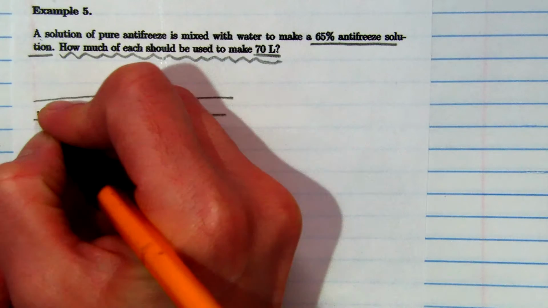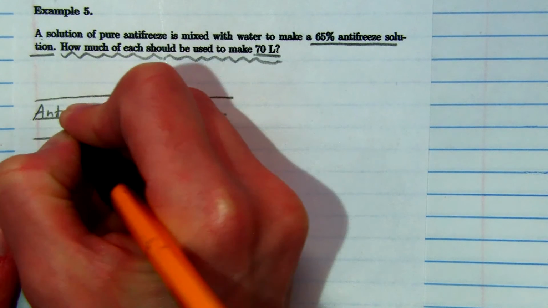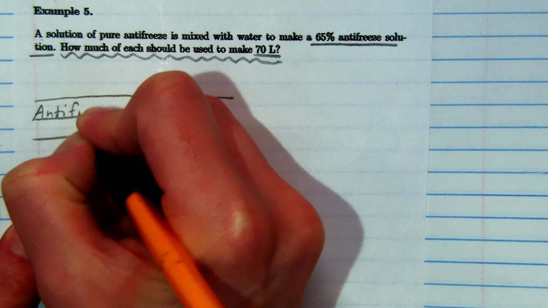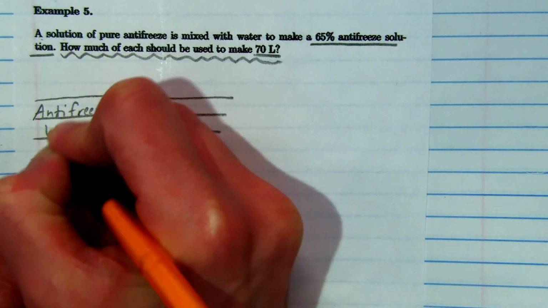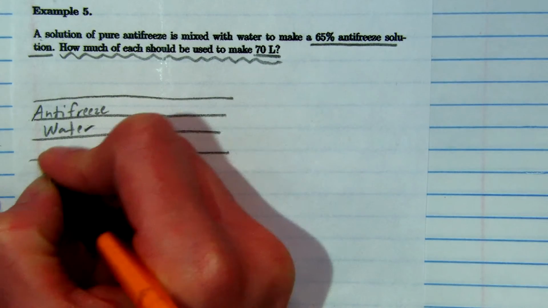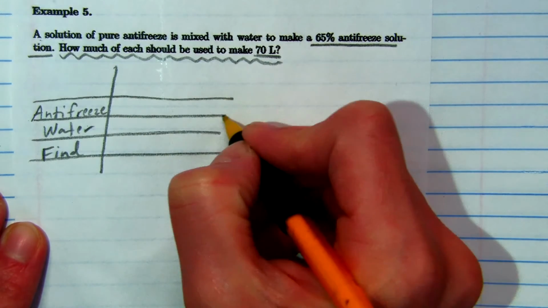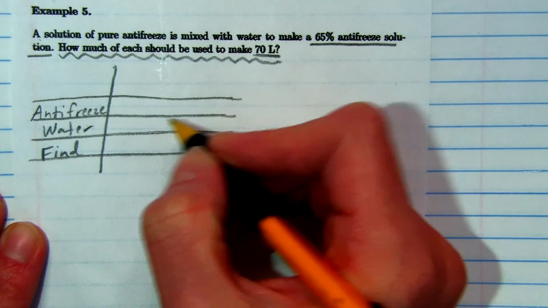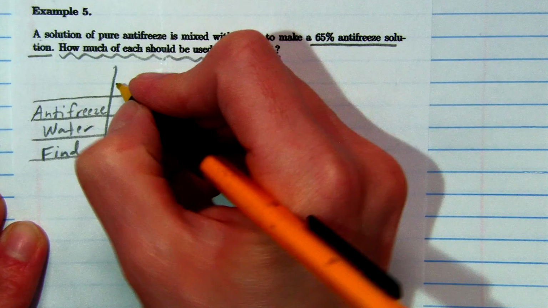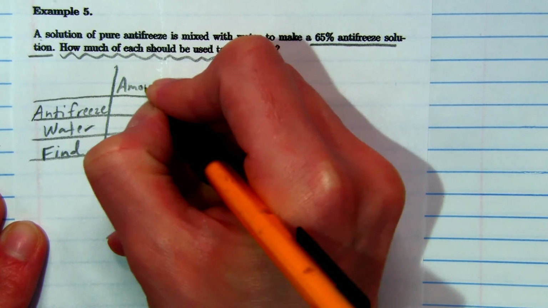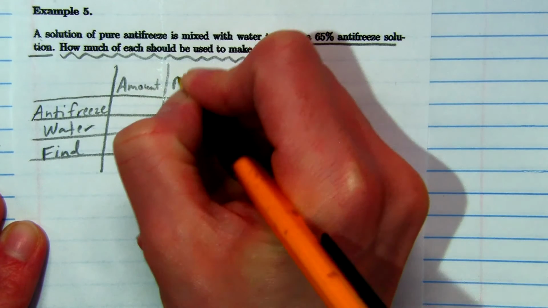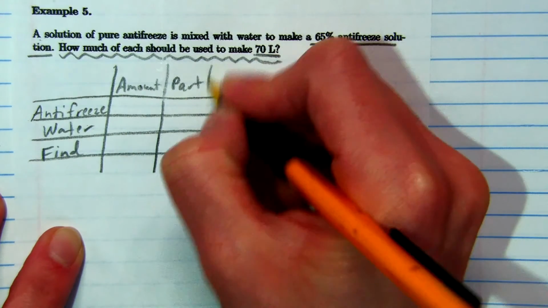And so we're mixing on the left-hand side. It's always what you're mixing together. These are all mixture problems. So we have antifreeze, we have water, and then we have the final product. You could call that a total if you wanted to, but we're looking at it as the final product. And then across the top, it's always amount and part and final.